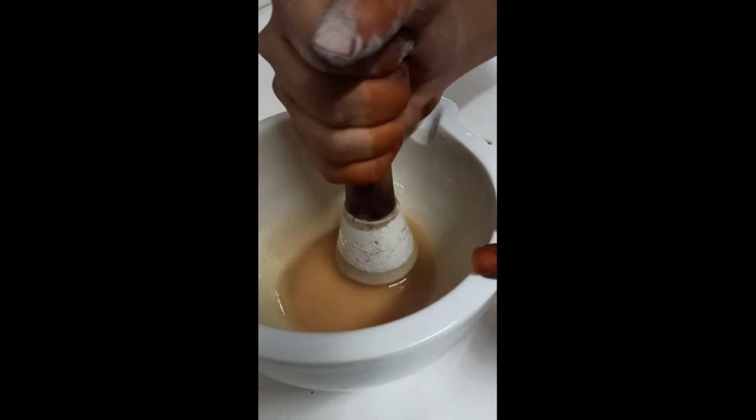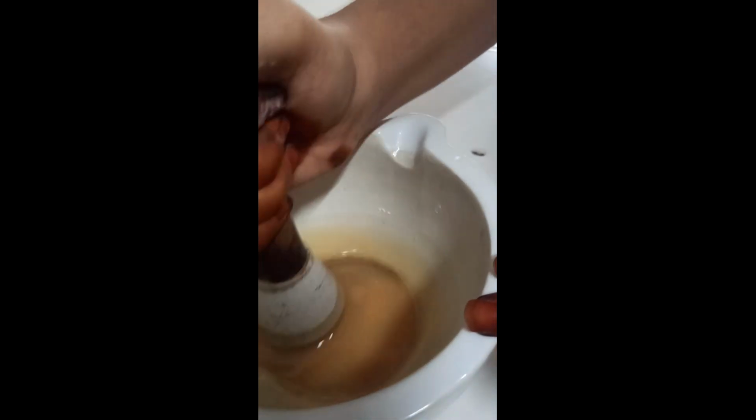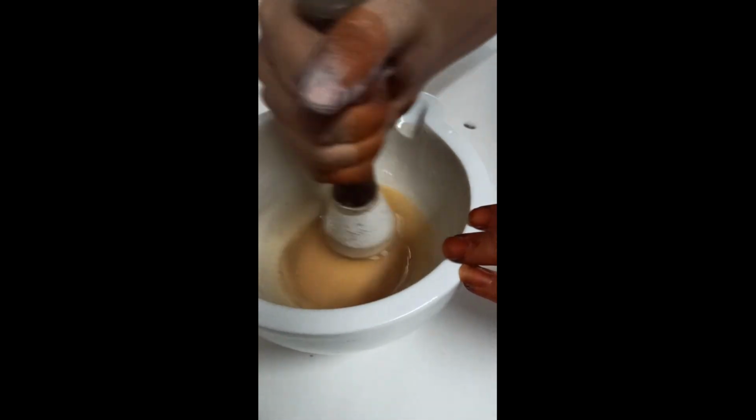Mix until the acacia and oil are uniformly mixed together.